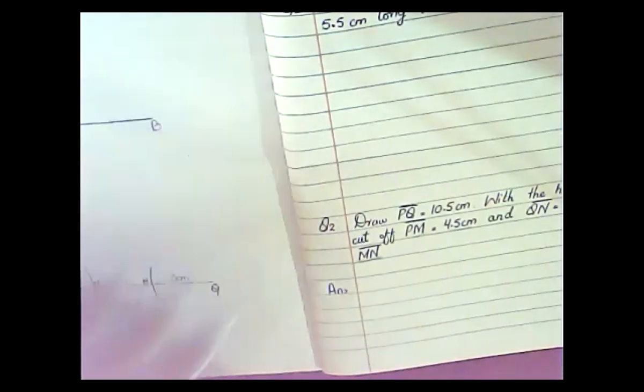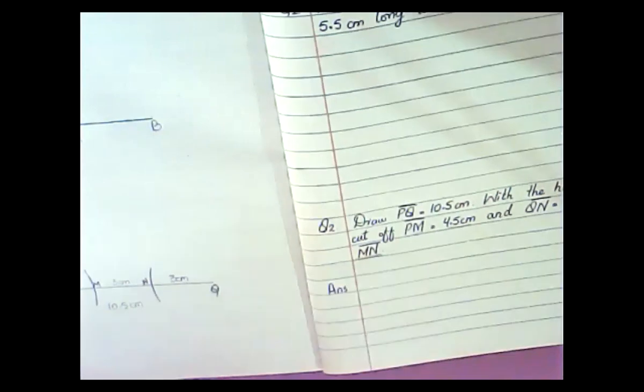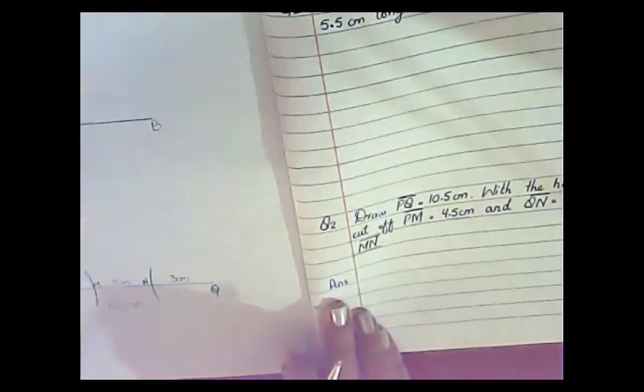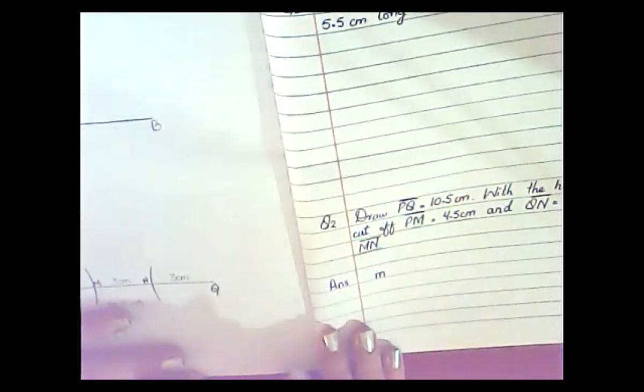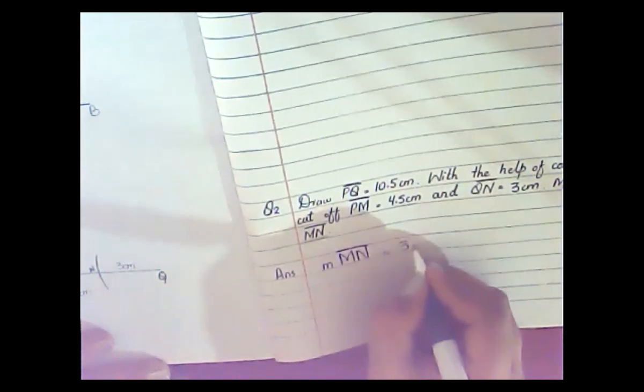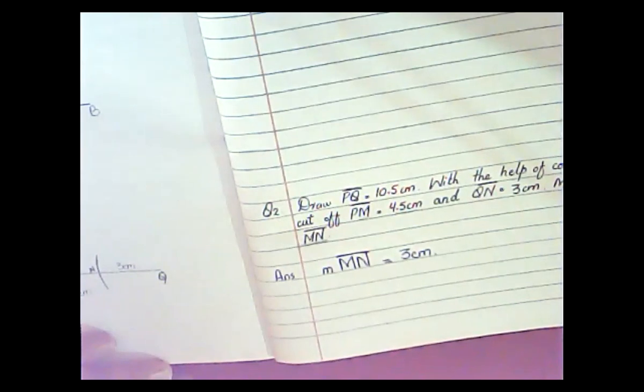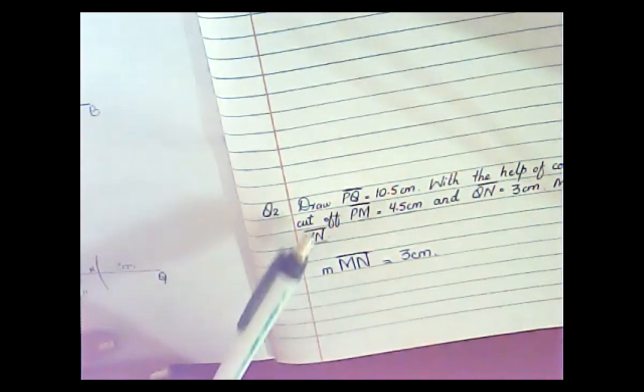Now because they asked us to measure MN, I'm going to write the answer here with blue pen. Obviously I do not have ink pens, that's why I'm using a ballpoint here, but you should write it with a blue ink pen. So you are going to write down your answer, that is your measurement MN. You will write here small m, which represents the measurement of MN, or a line segment, because a line segment has two points, a starting point and an end point. It is equal to 3 centimeter. This is my answer, and it is with blue pen. This is black pen and this is blue pen.